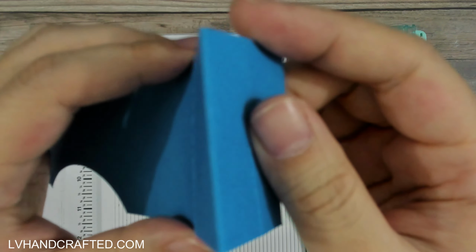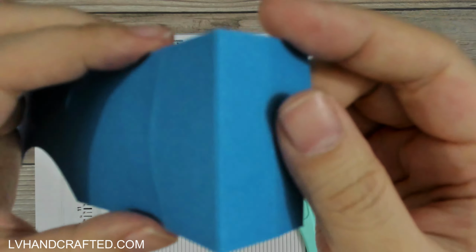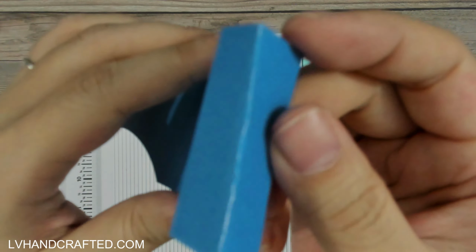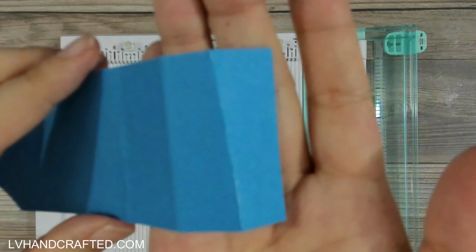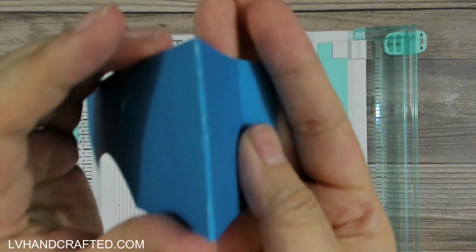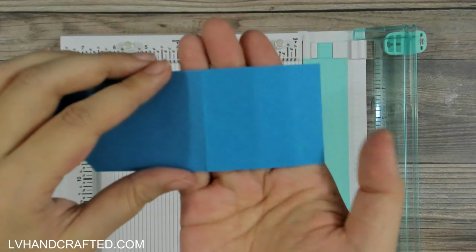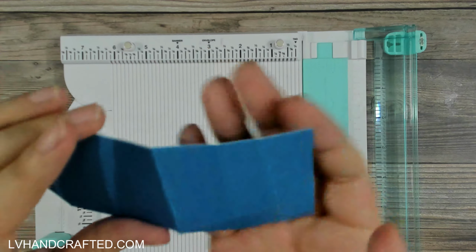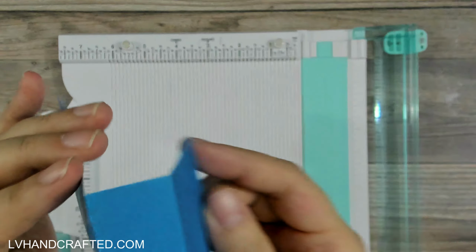Whereas this line was scored and there isn't the white. This one I just haphazardly folded. You can see there's a lot of cracking on that one. So that's the difference that scoring can make. And this was all against the grain.